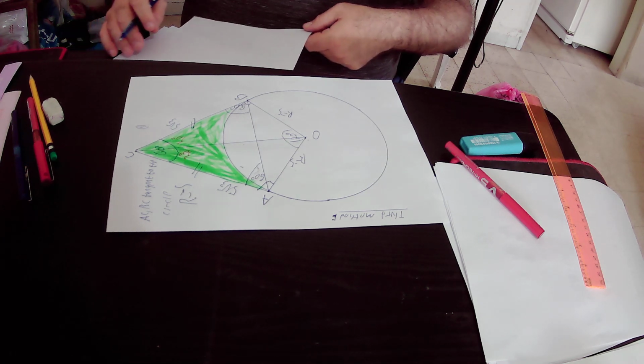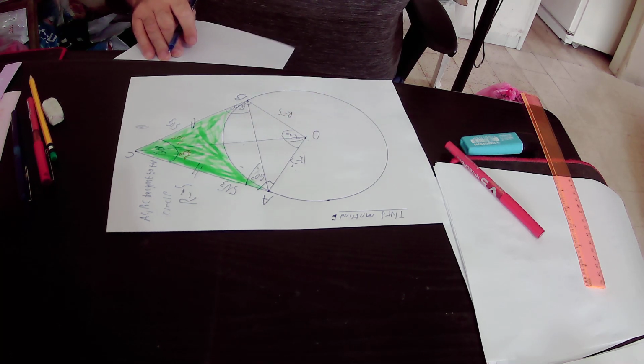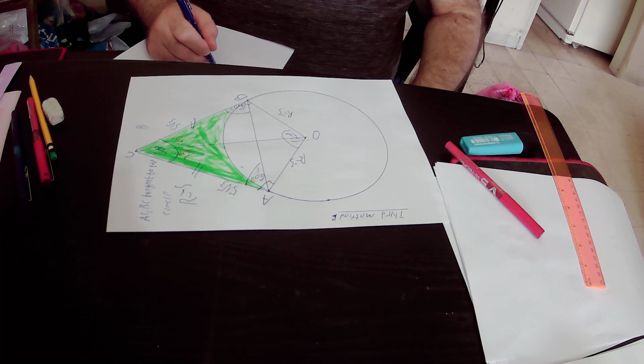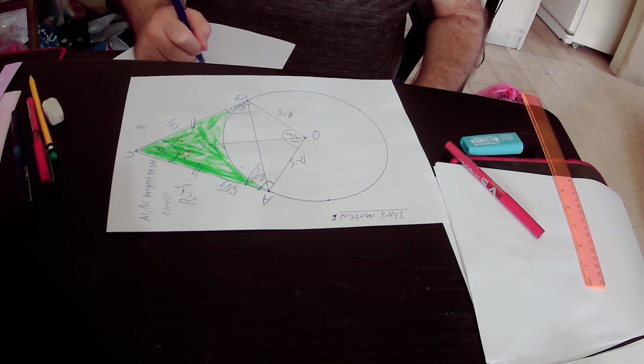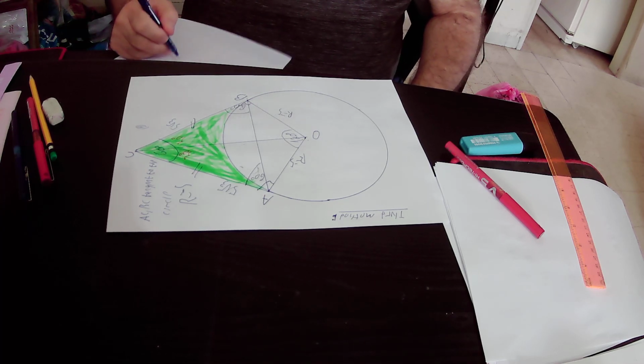But what is the area of circular segment AB? The area of circular segment AB equals the area of sector AOB minus the area of triangle AOB.